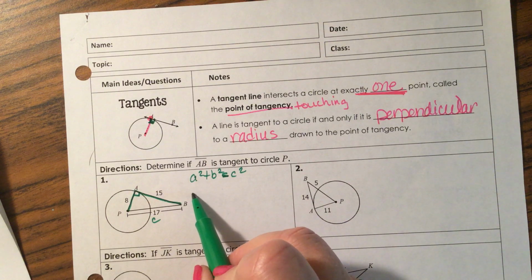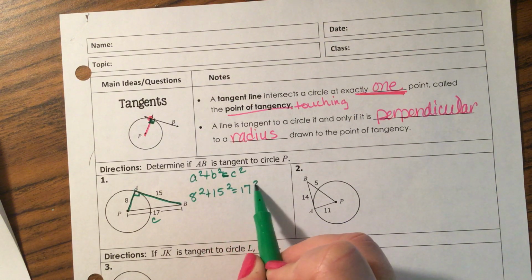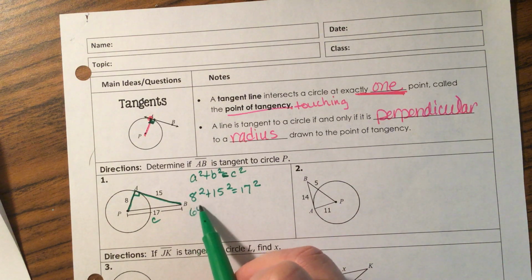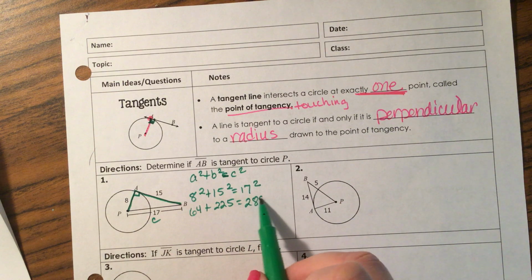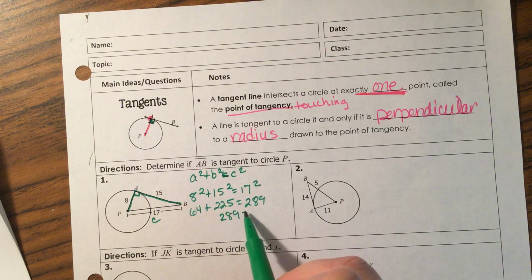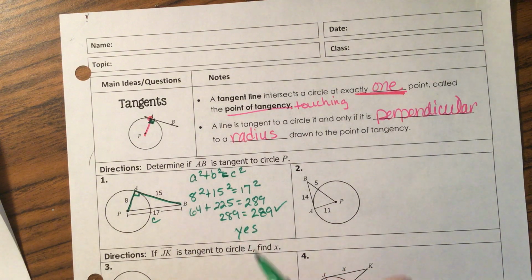So is 8 squared plus 15 squared equal to 17 squared? Well, that gives us 64 plus 225 equals 289, which is true. So yes, it's tangent. If that had not been true, then we would say no.